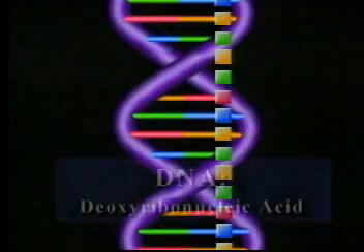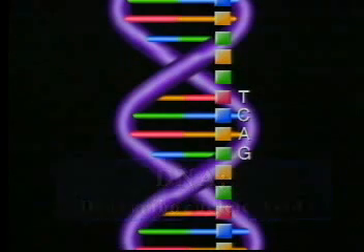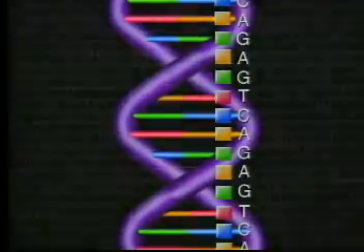One molecule in particular, called deoxyribonucleic acid, or DNA, captured their attention. Scientists discovered that DNA uses a genetic code to chemically store the information cells need to perform their many life-supporting activities.